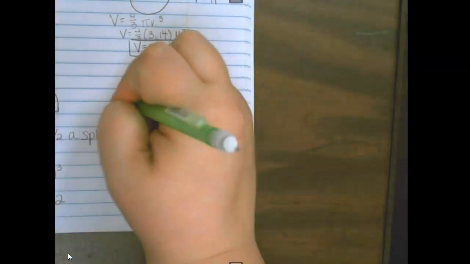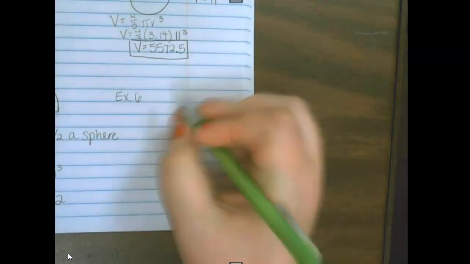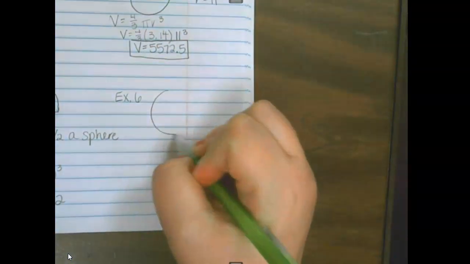All right, last example that's going in our journal. Draw a circle.